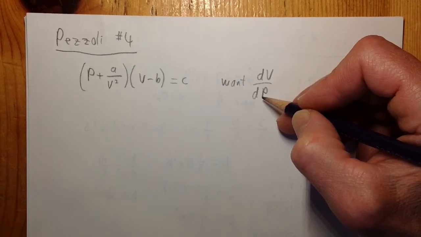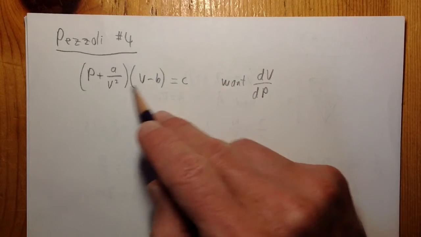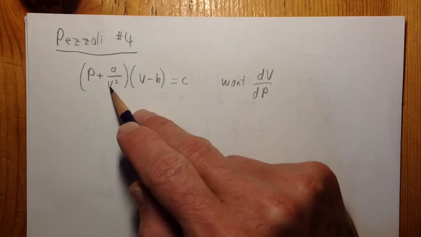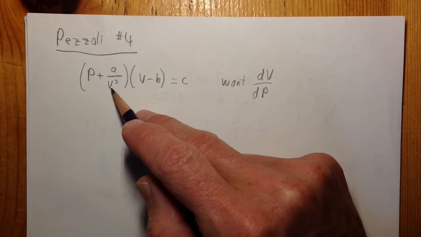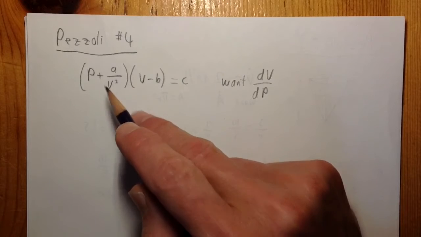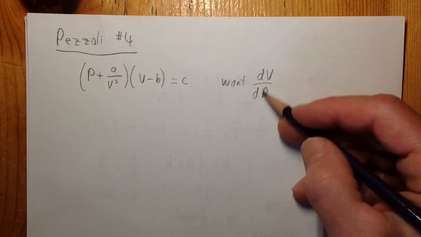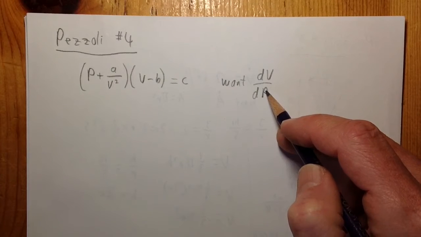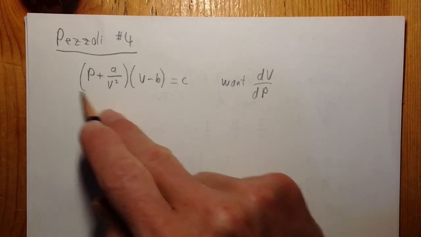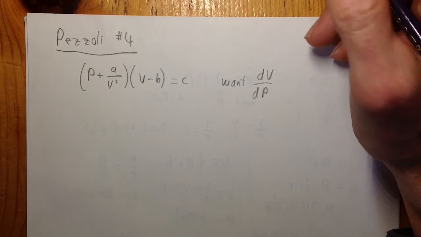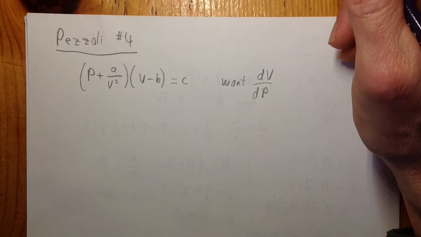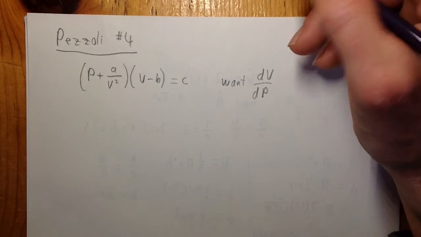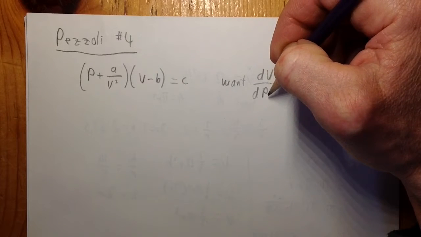Okay, which means we have two options. We could solve for the volume, which does not look easy because we have a V minus B on the top, a V squared in the bottom. It might be impossible. I haven't tried it. But we could solve for volume and then take the derivative of it. The V will have a bunch of P's in it and then take the derivative of it. Or we can do it implicitly. We can just take the derivative of volume with respect to P as we go across and do it implicitly, which is what they do in the solutions, and it's probably easier to do that. And then we can find dV dP that way.